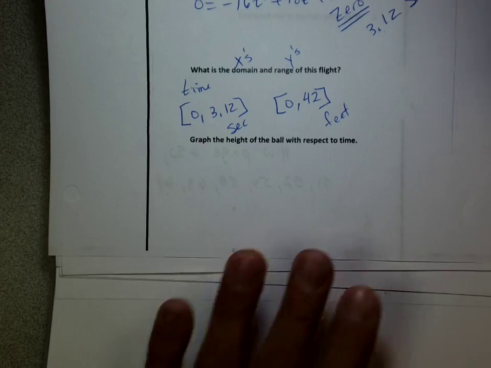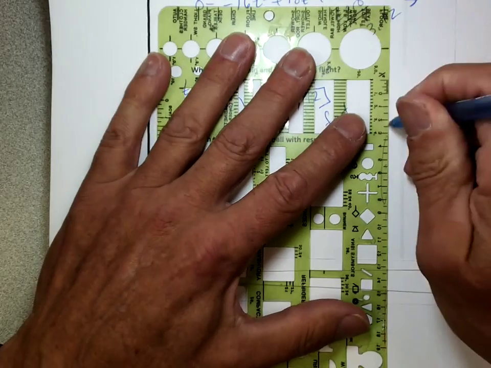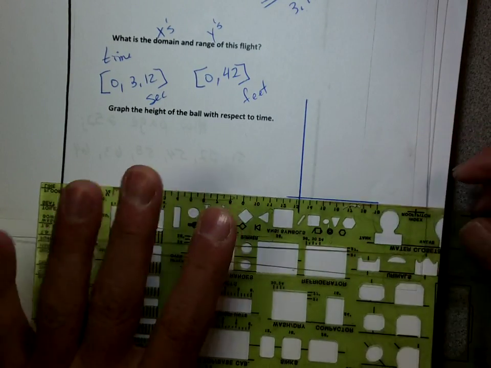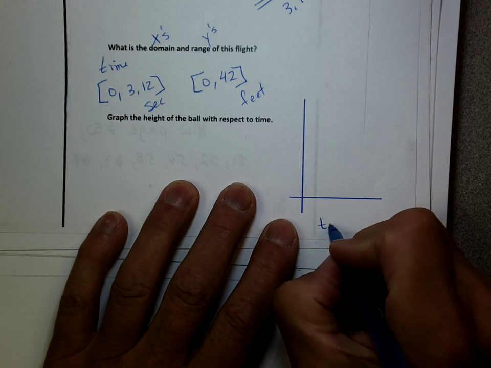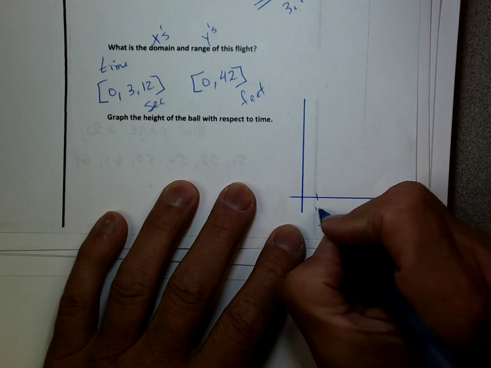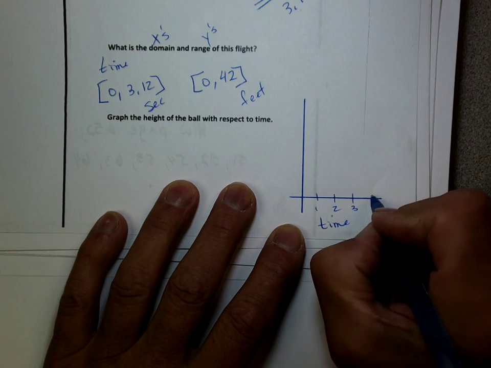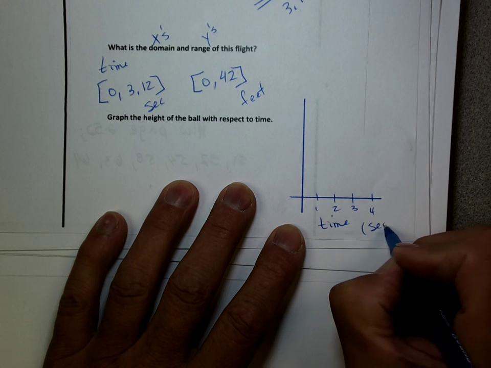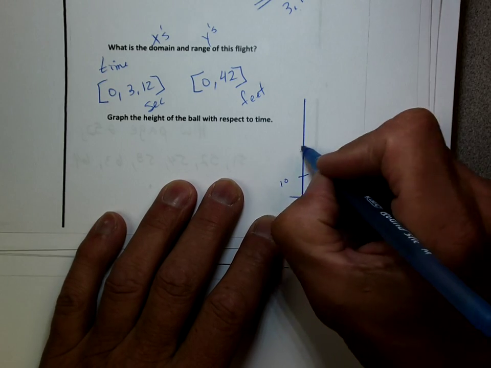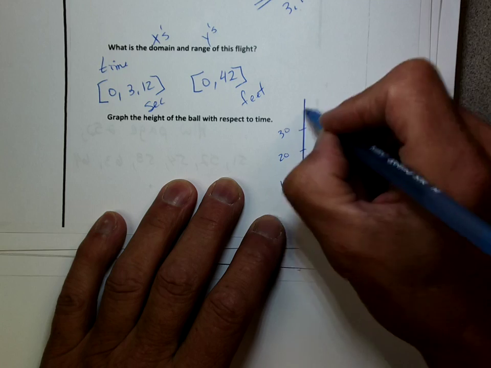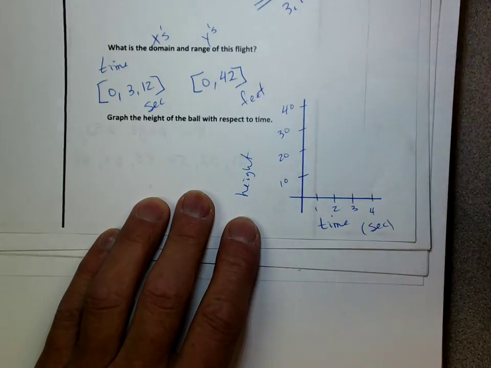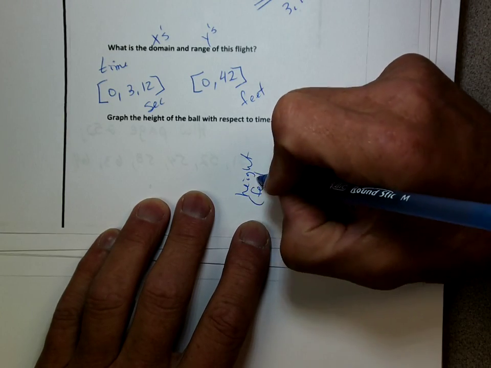All right, let's make a real easy sketch of this. Let's go ahead and graph it. All right, I'm going to go like this. And this. I'm going to go time down here. 1, 2, 3, 4, and that's in terms of seconds. I know I've got to get all the way up to 42, so I'll go by 10. So I'll go 10, 20, 30, 40, and that's height in feet. All right, we're looking good.